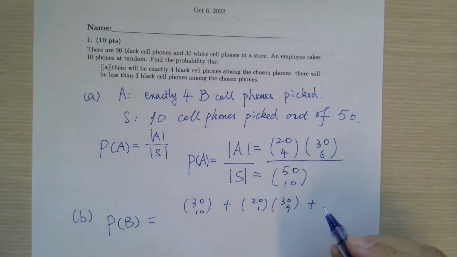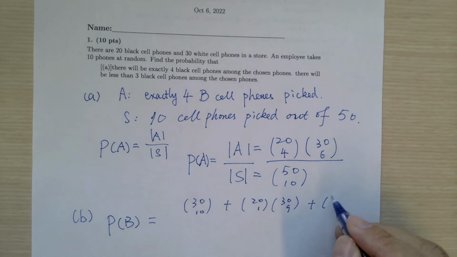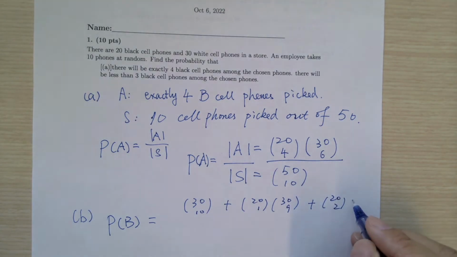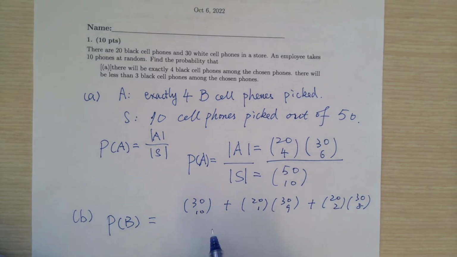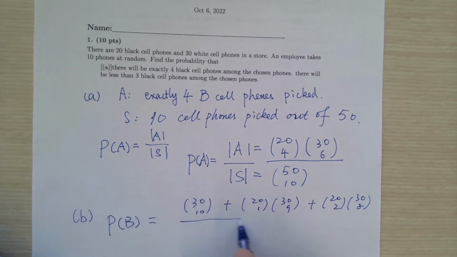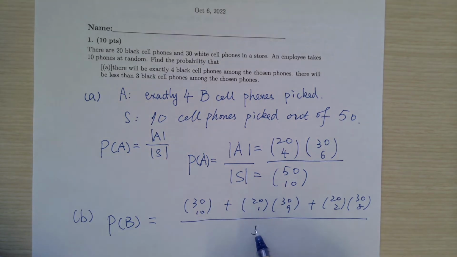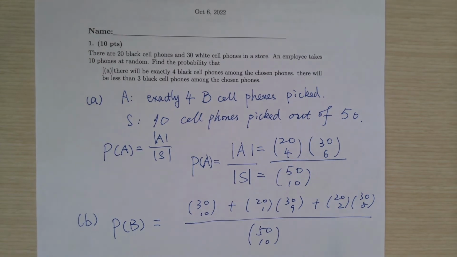And if you're going to have 2 black cell phones, it's going to be 20 choose 2 times 30 choose 8. Those are all the possible ways, right, to satisfy this, and then over 50 choose 10, and then that's it. Okay, so that's this problem.